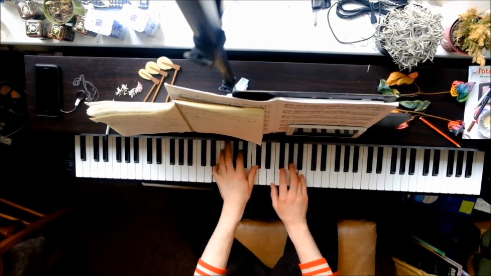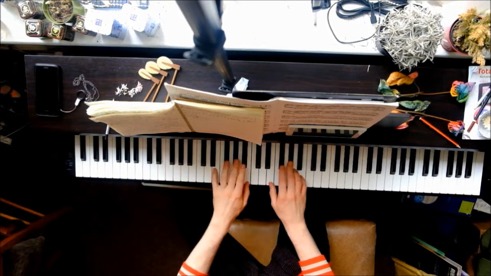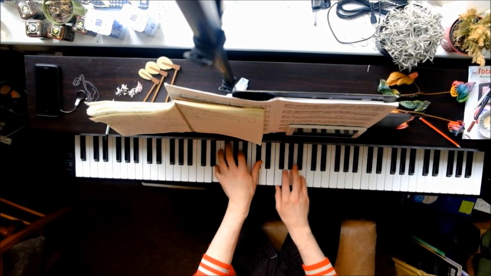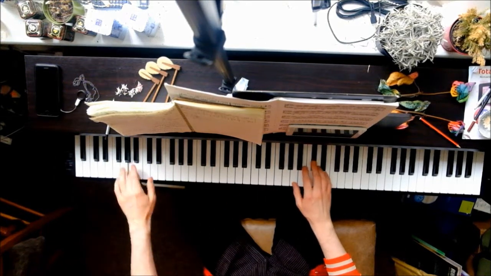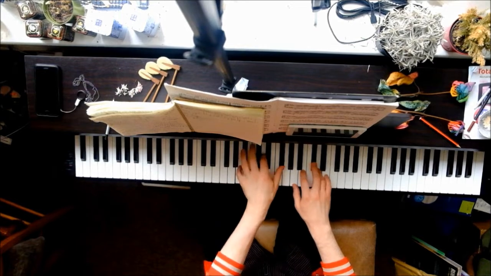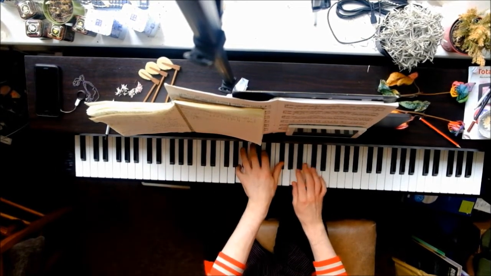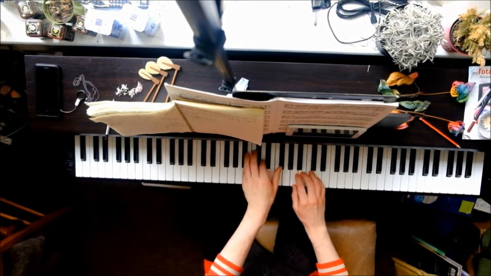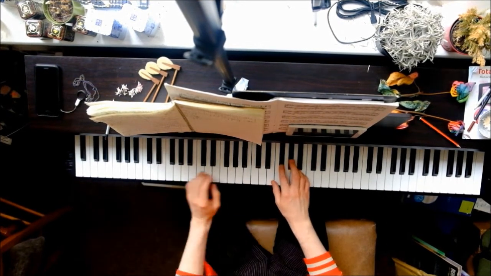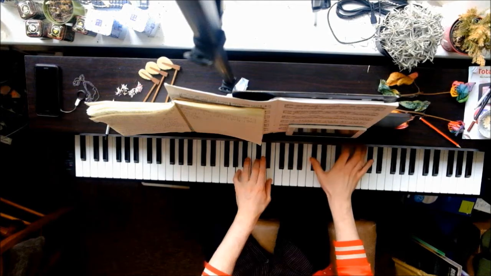So at the end, that was E major, which leads back to A. So I'll play that for you. I'm going to play that in octaves.